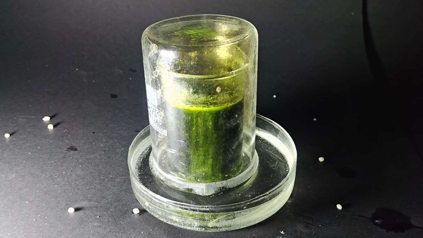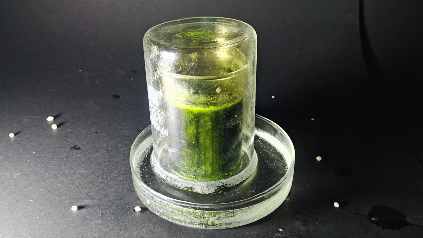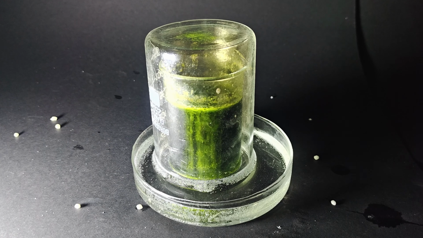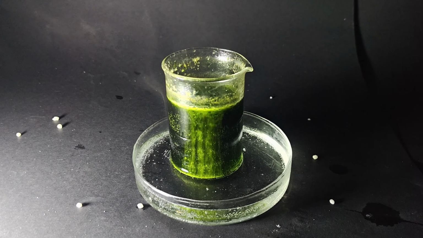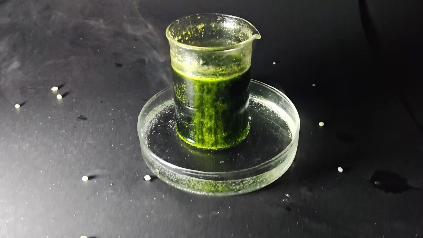Now, for the final part, let's check whether we have prepared nitric acid or not. For that, I will be using copper metal. The reactivity of copper with the solution will tell us about the strength of nitric acid in the solution. So, the more vigorous the reaction, the more nitric acid in it. For better understanding, I will be comparing it with concentrated nitric acid.